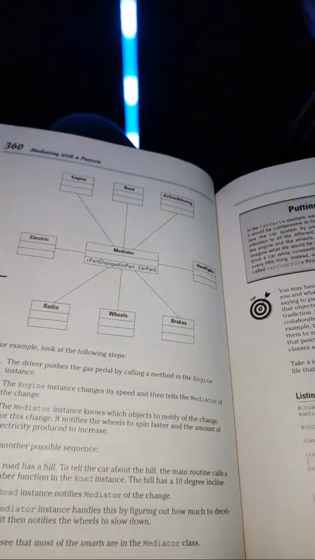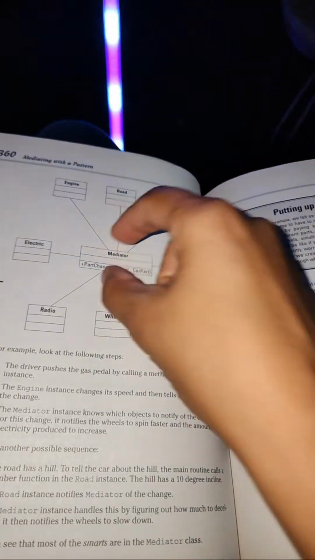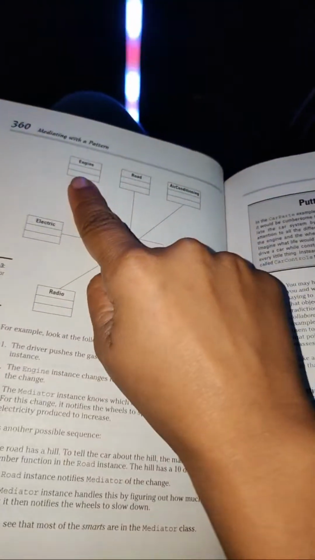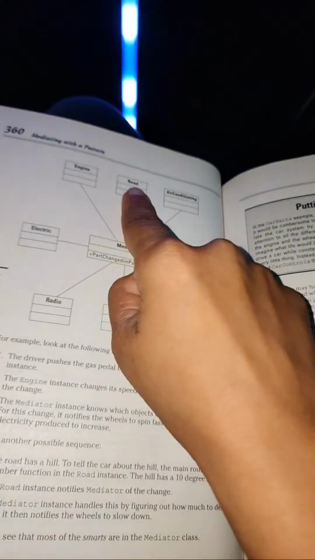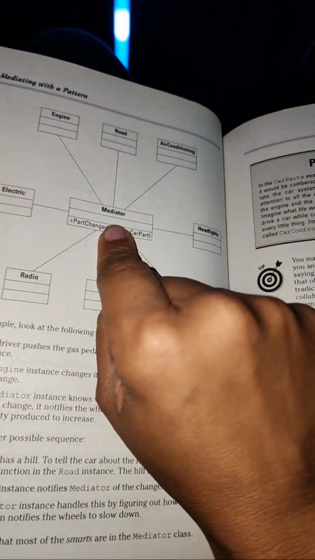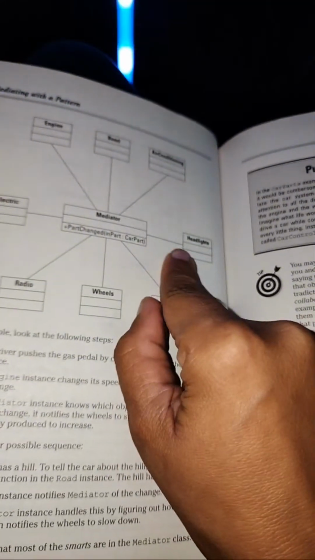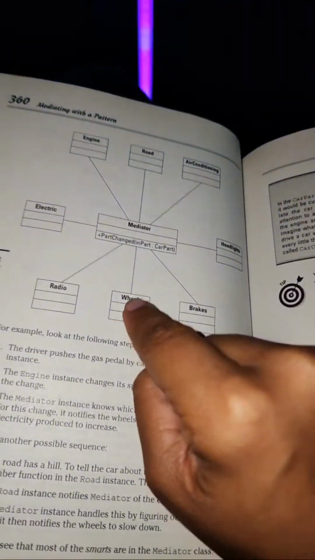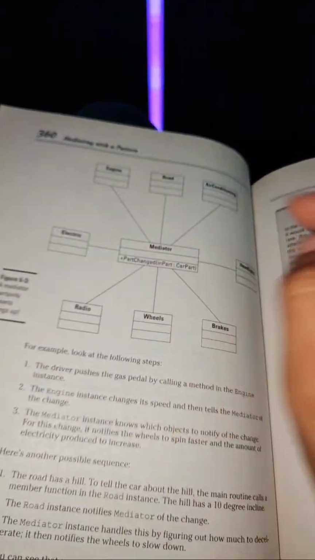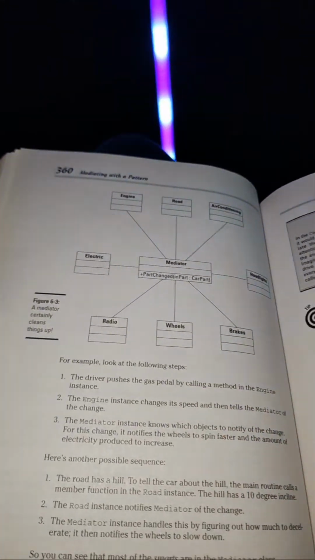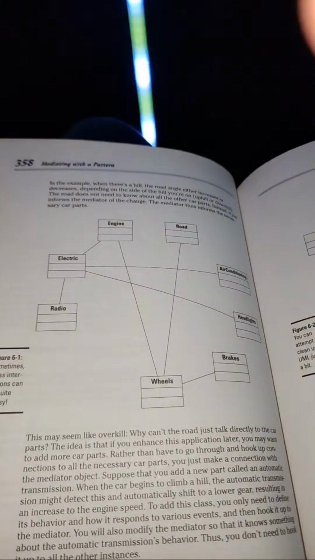So here's the mediator, or the hub. Then the engine communicates only with the mediator, and the road communicates only with the mediator, and the air conditioning communicates only with the mediator. Same thing goes with the headlights and the brakes and the wheels, the radio and the electric. So, back to the reading.